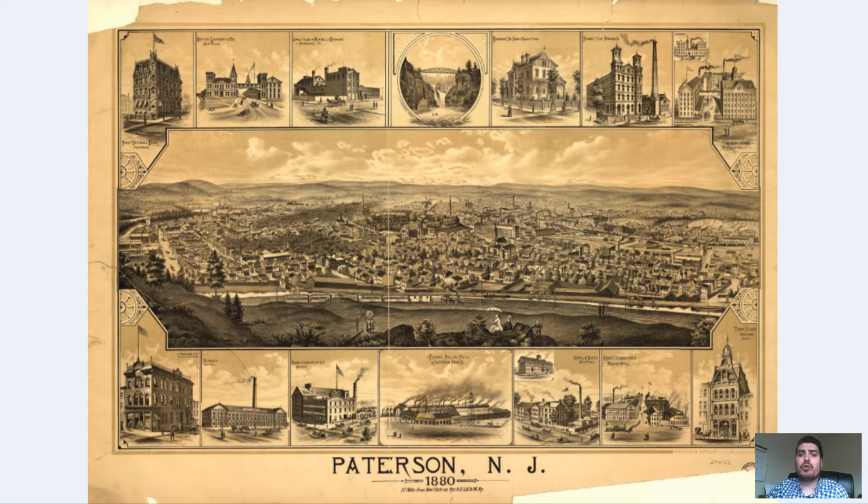A great number of Italian immigrants really helped fuel industrialization in America. Not really the bedrock, but definitely a contributing factor.